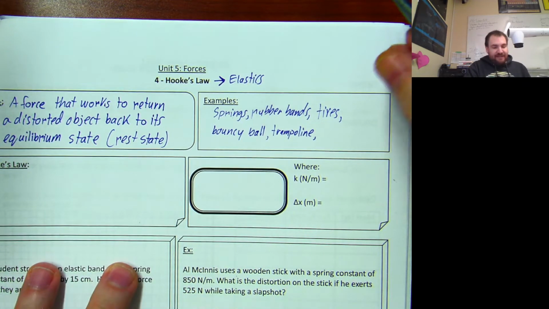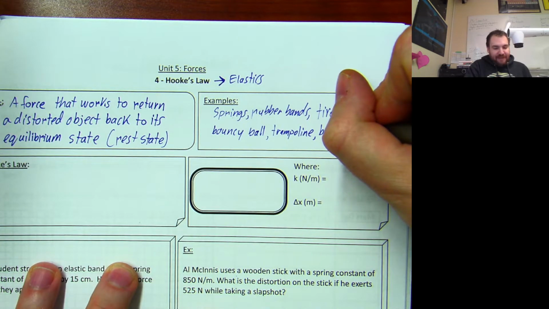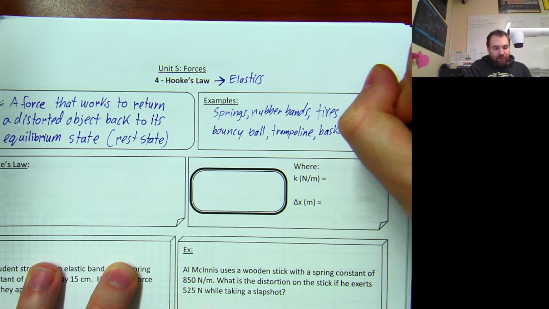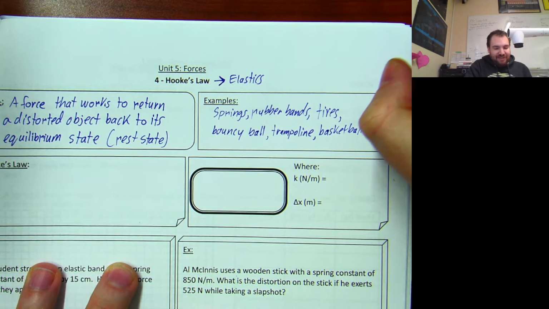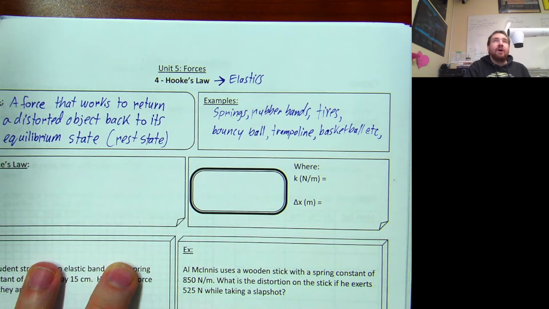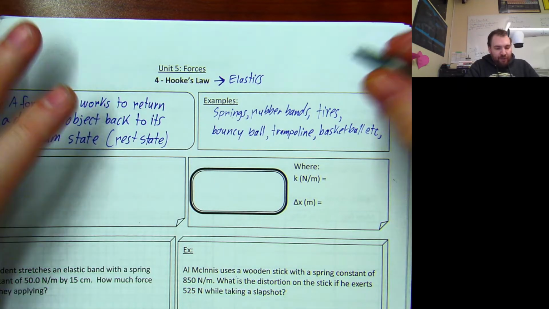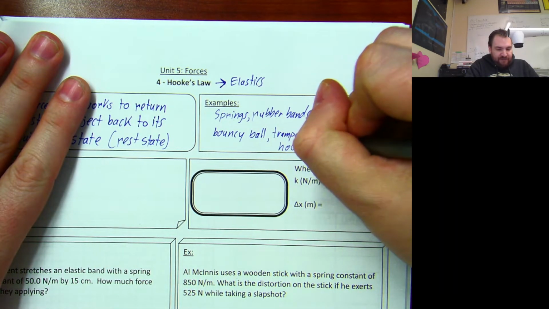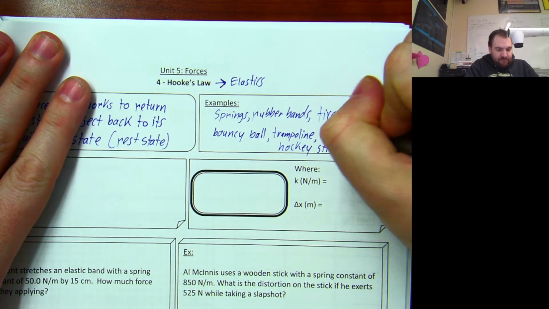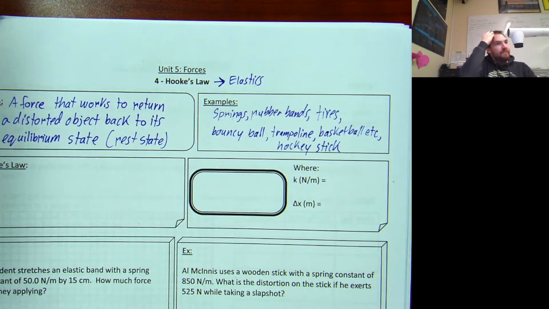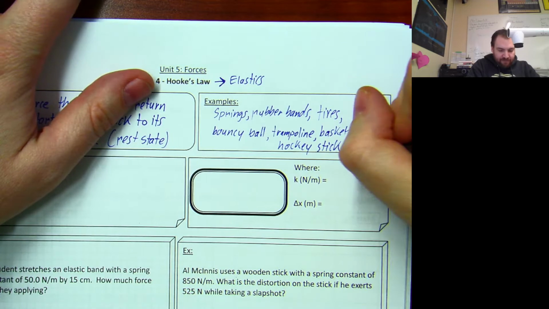All of the balls, yes. Basketball, a rugby ball. I'm just going to say basketball, etc. All of the sports balls do this. Hockey sticks are another one. Yes. Baseball bats are yet another one.